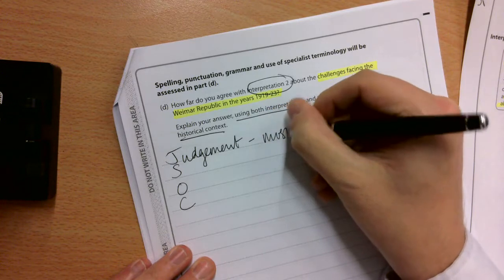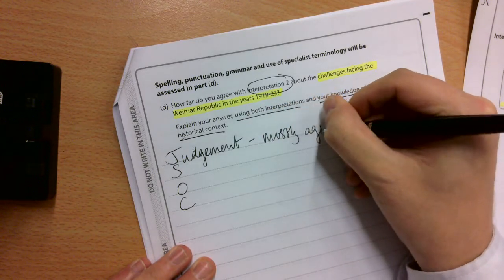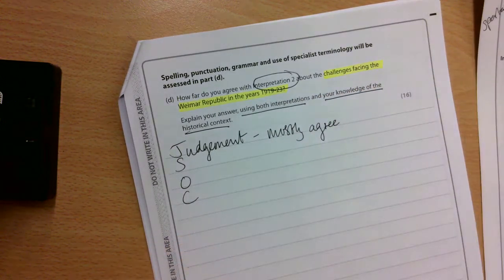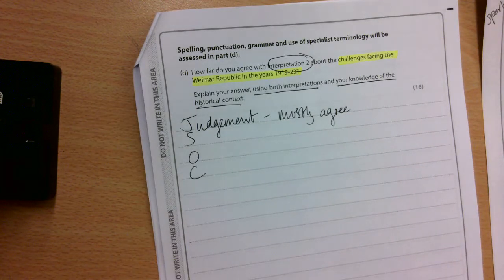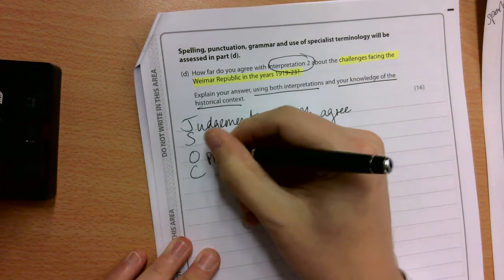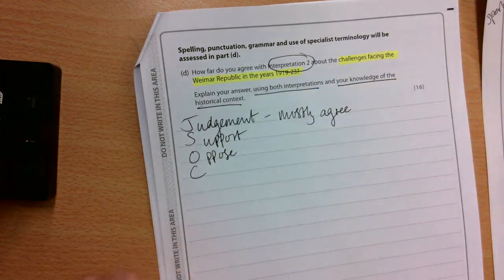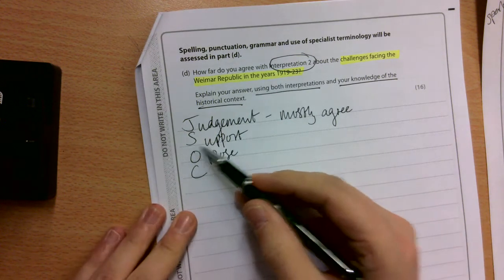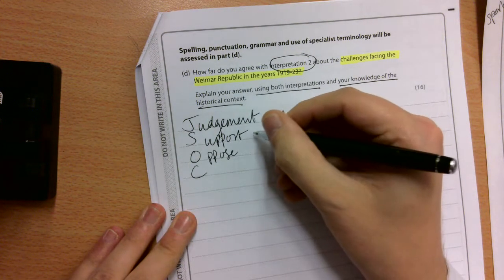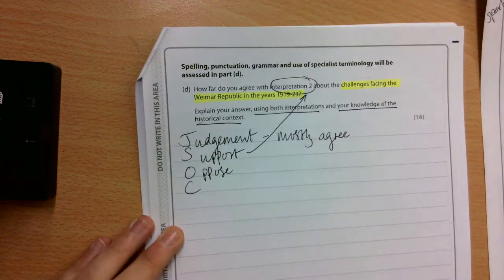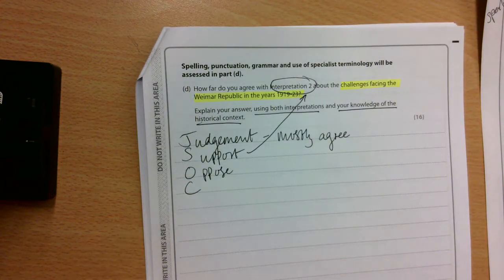Okay, and we always want to balance our language here by saying mostly or partially, somewhat, that kind of thing, because then it allows you to give your opposing view. So this is part of this question. You must first of all support the interpretation in the question. So you first of all give all of the evidence that you have to prove that interpretation 2, and in this case hyperinflation, was a really significant challenge.